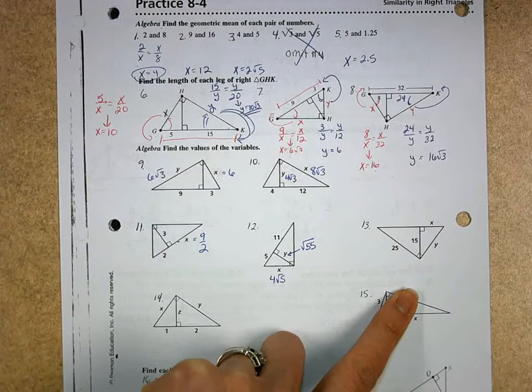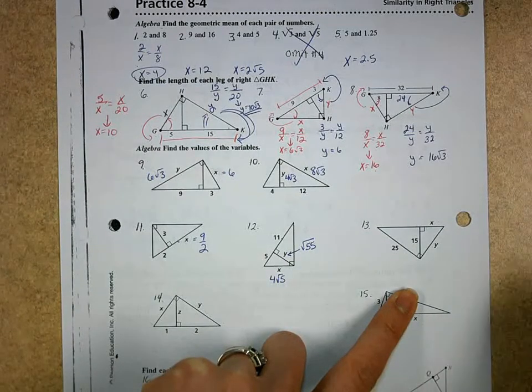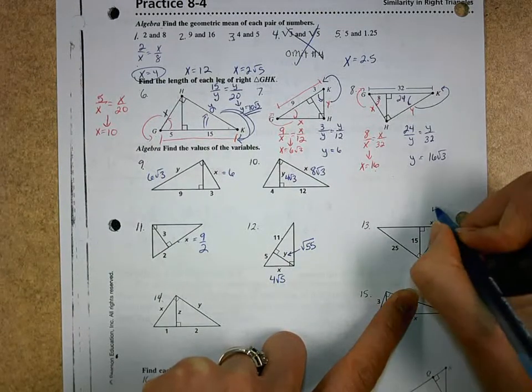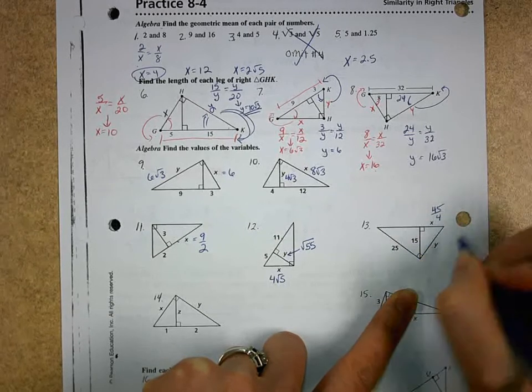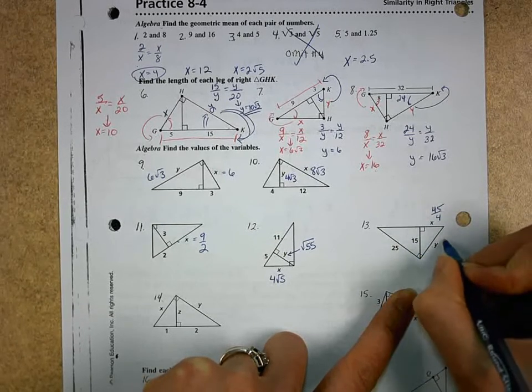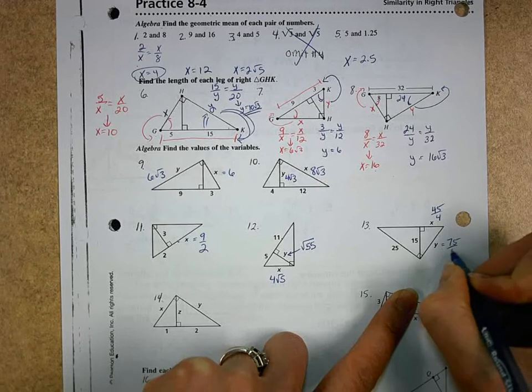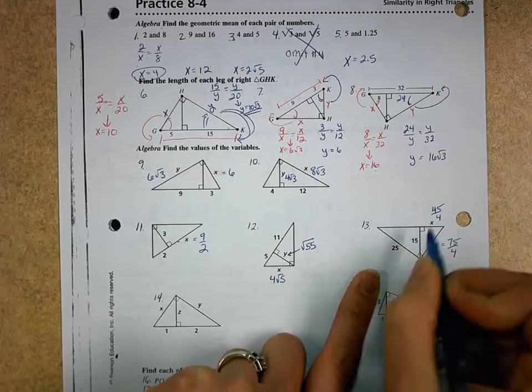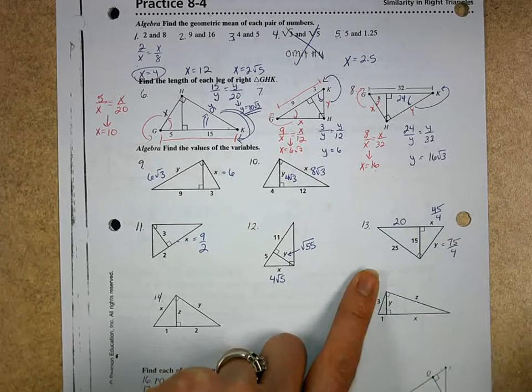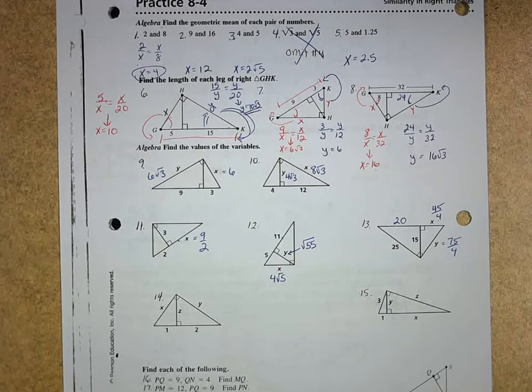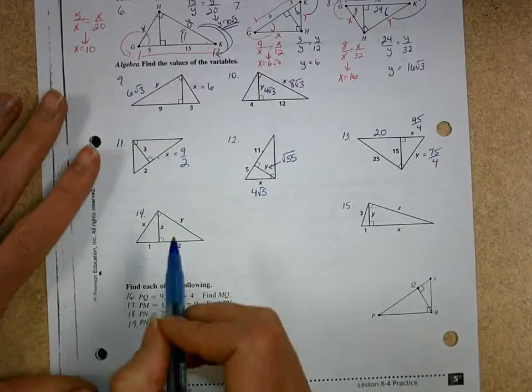On 13, we get x is equal to 45 over 4, and there's numerous ways of doing that, and y equals 75 over 4. But one way to do this is if you realize that's a 3, 4, 5 multiple. It's a 15, 20, 25, which is 3, 4, 5 multiplied by 5. And I was very impressed with a lot of you who figured that out.